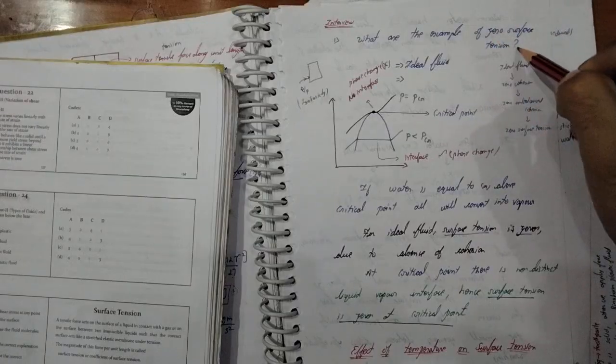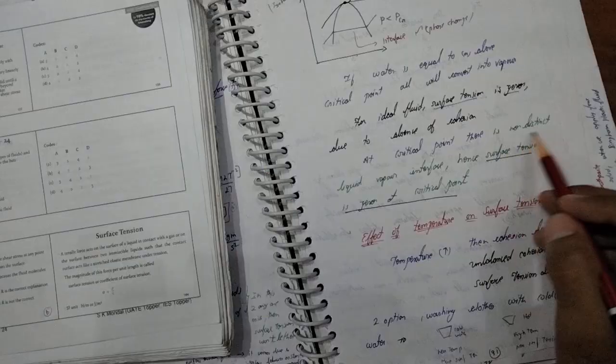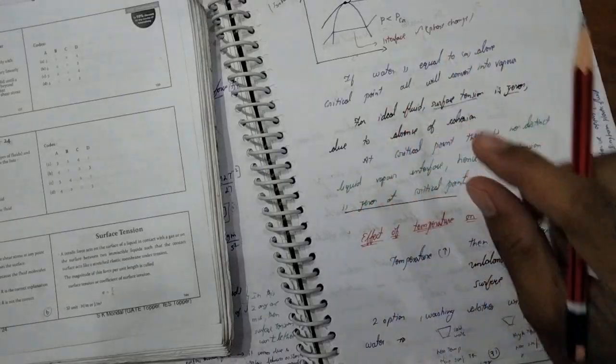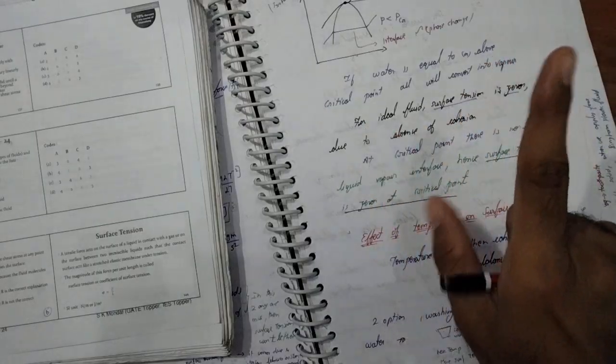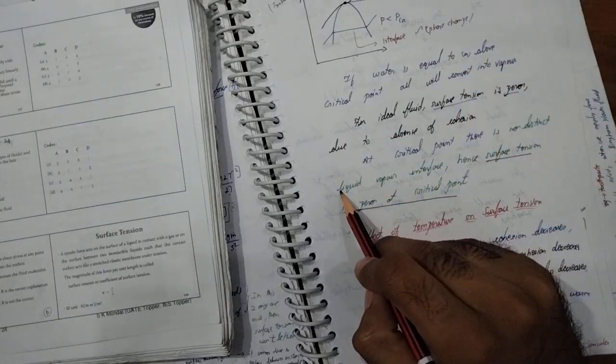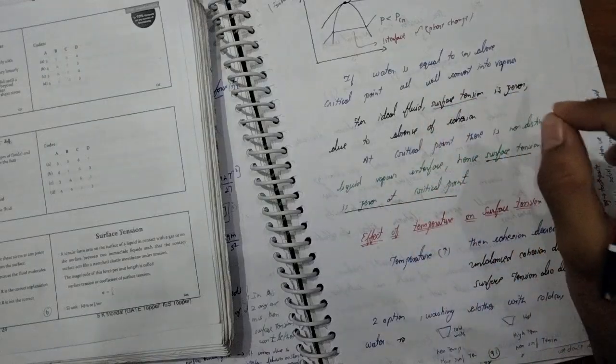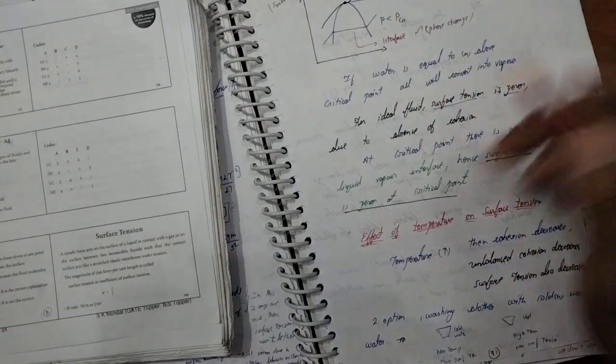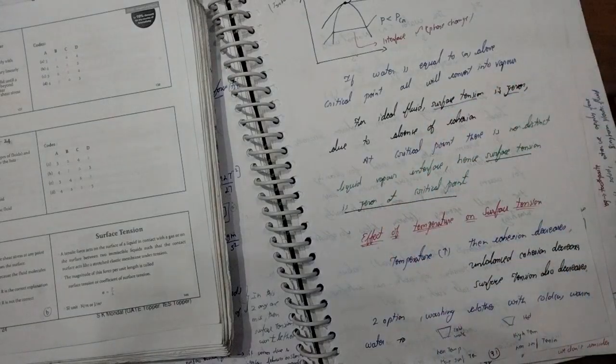In the interview they will ask what are the examples of zero surface tension. One thing is the critical point. At the critical point there is no distinction between liquid and vapor, because for everything there should be a difference, like if there is a girl there should be a boy, so a little bit of difference should be there. As at the critical point there is no difference between liquid and vapor, the surface tension force at that point is zero. So I think you got my point.